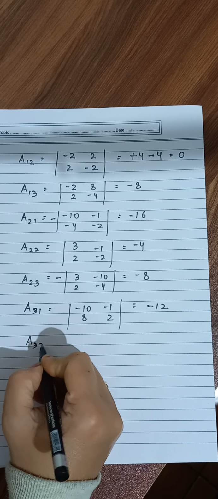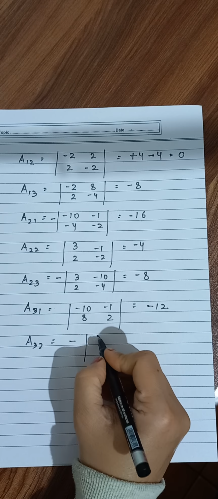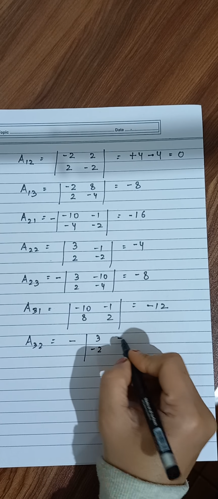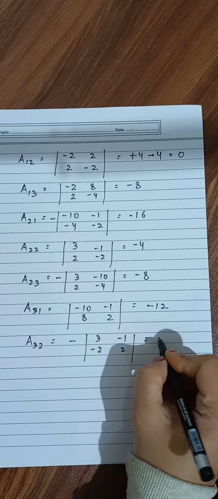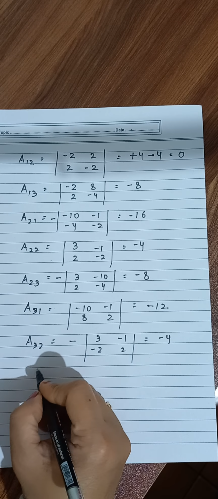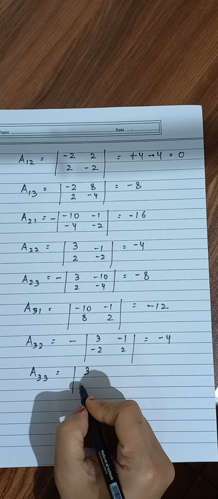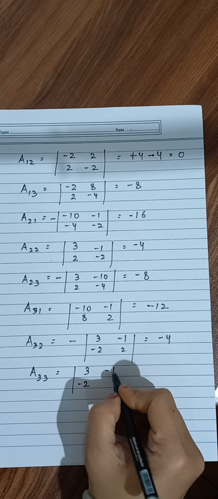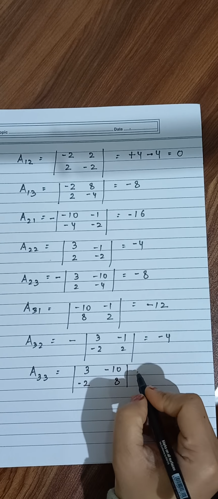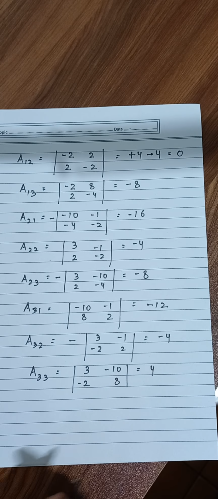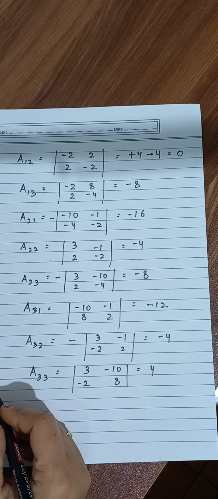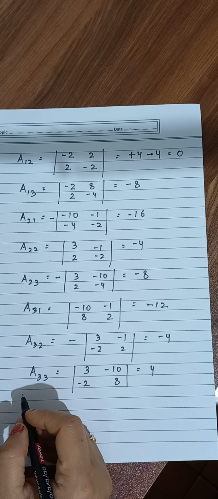In A32, the minus sign convention I have already discussed in a previous video. If you are finding difficulty in finding cofactors, then you can visit my previous videos. From there you can learn how to find cofactors. And for adjoint also I have made a separate video. From there also you can understand how to find the adjoint. Now we have found the cofactors.